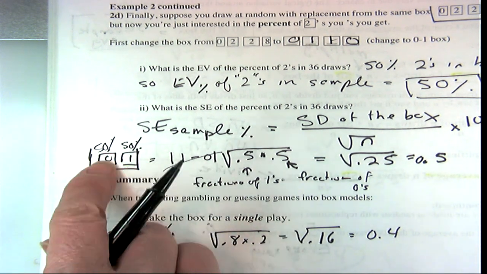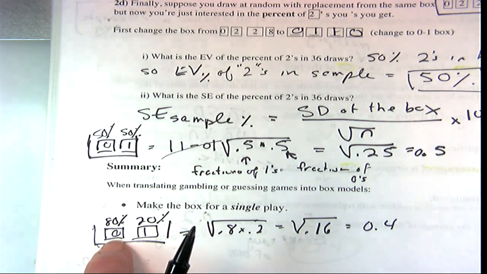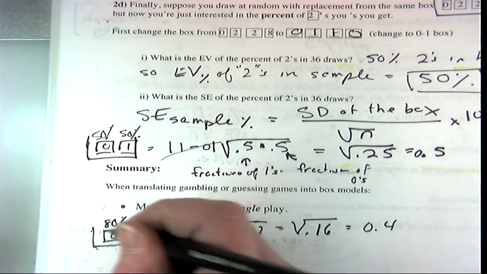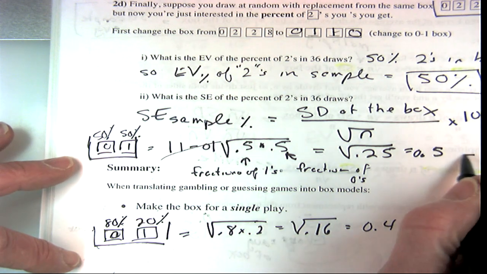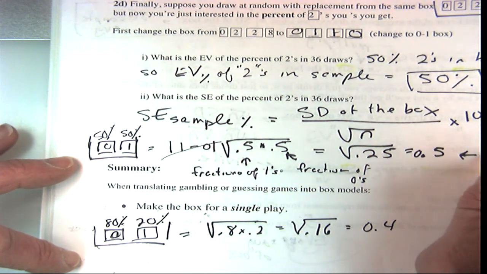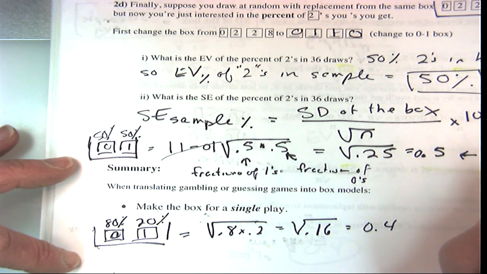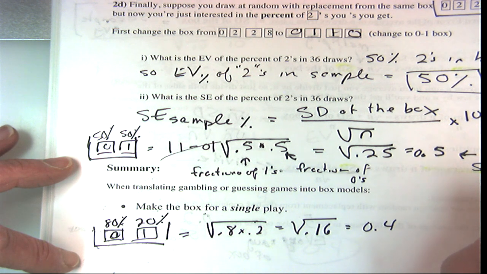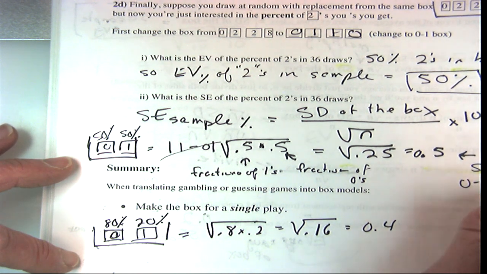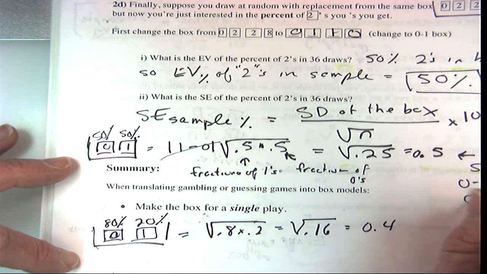You don't know if you're going to get a 0 or 1. Here you're pretty sure you're going to get a 0. So it's going to range, this is the largest. I think you have a homework problem like this. This is the largest the standard deviation of a 0, 1 box can be.